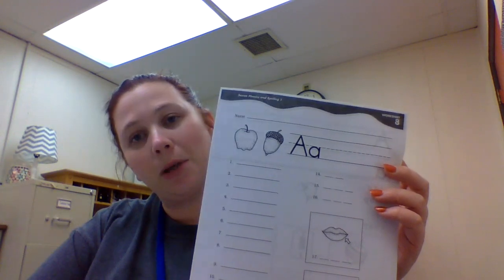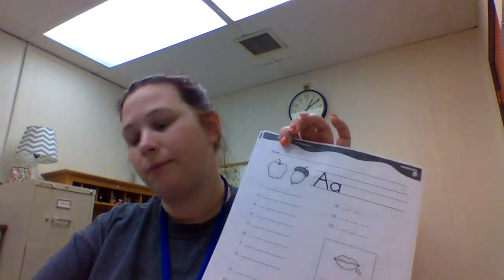Today we are doing our phonics lesson 8 and the worksheet should look like this. So make sure you have that out, and if you can, write your name up at the top before we get started.